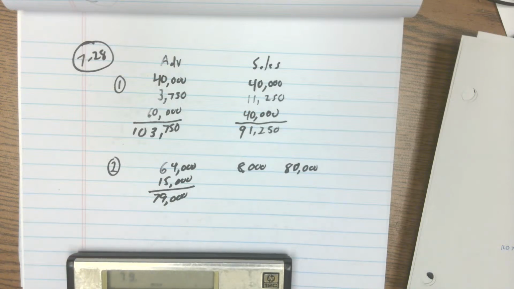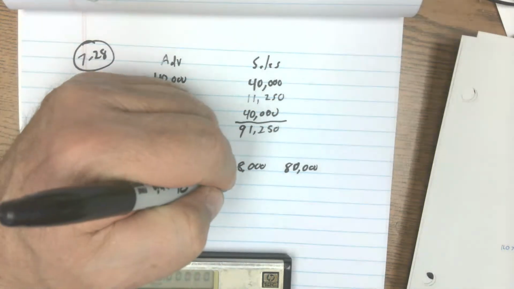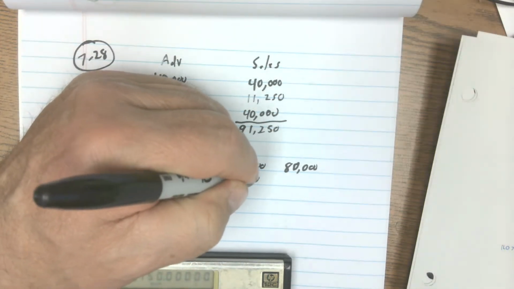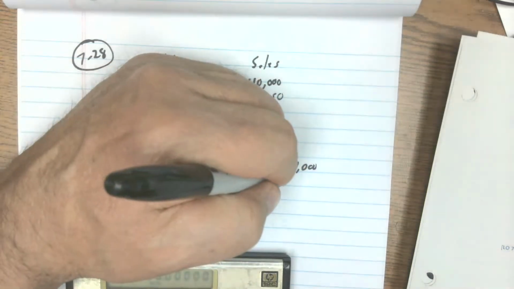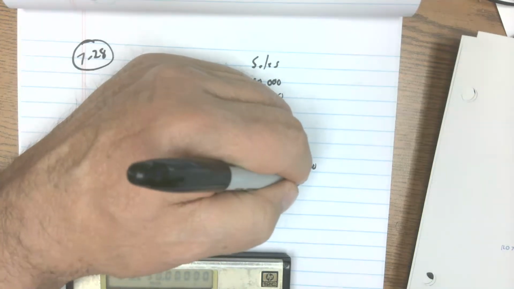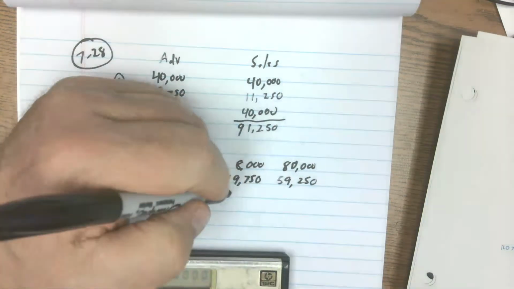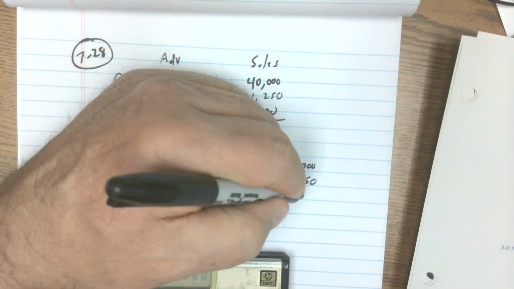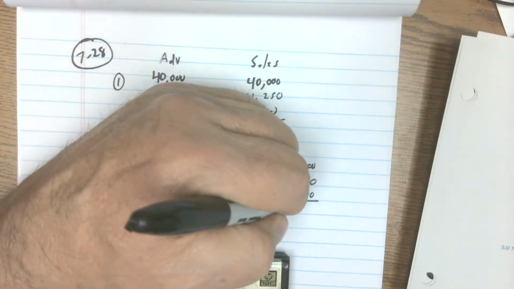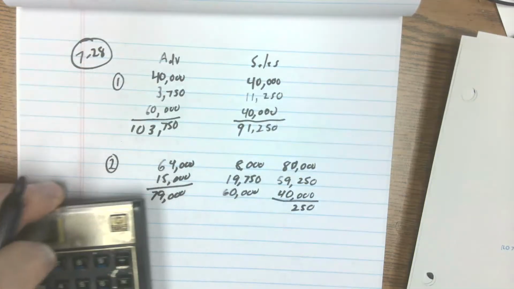So 79,000 times 25% is 19,750, and 79,000 times 75% is 59,250. Don't forget their direct cost of 60 and 40. Now we can add these up.